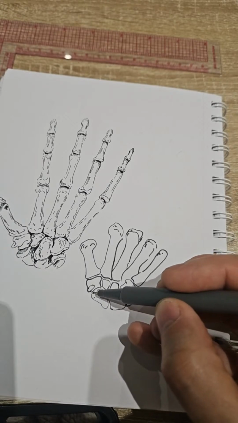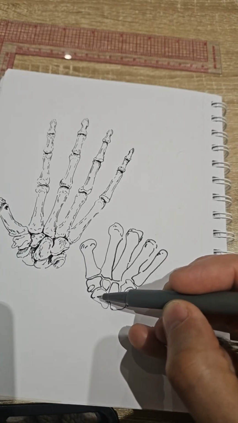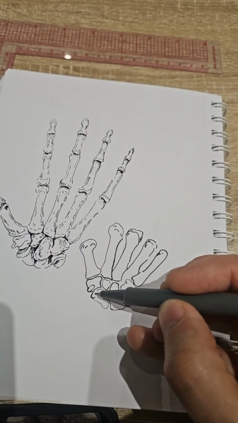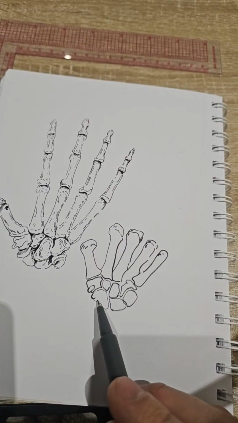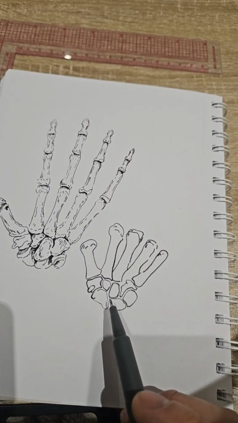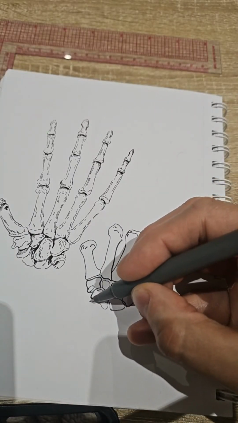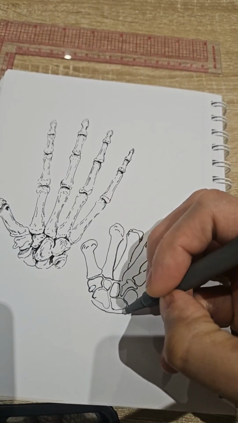Now, here you can see that I drew a small bone protuberance. This is the scaphoid, and it has a tubercle here, the tubercle on the palmar surface. Here, let me just make a drawing of this part.